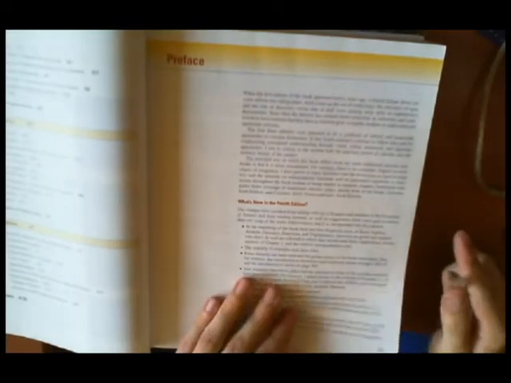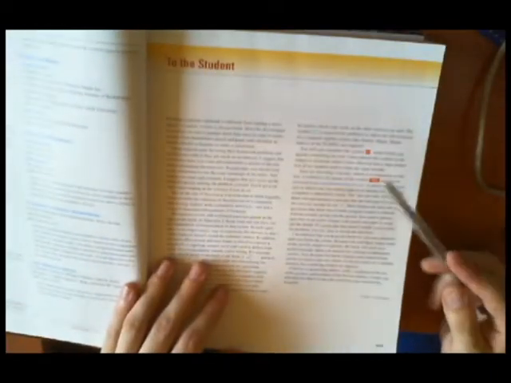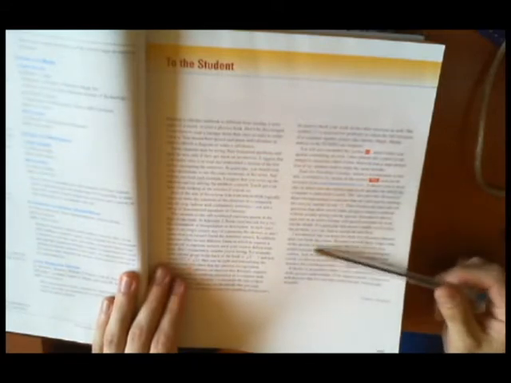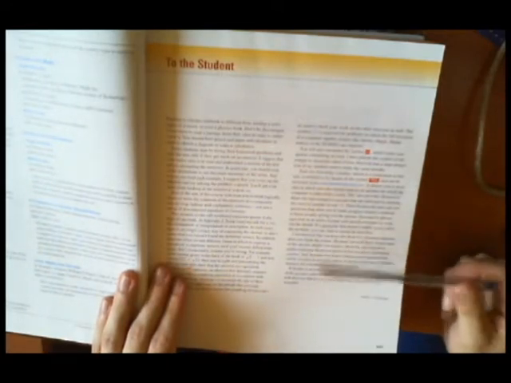So the preface goes through what's new in the edition. It has a lot of problems you can solve. To the student, it says, study hard, do your homework. Calculus isn't as hard as you think.